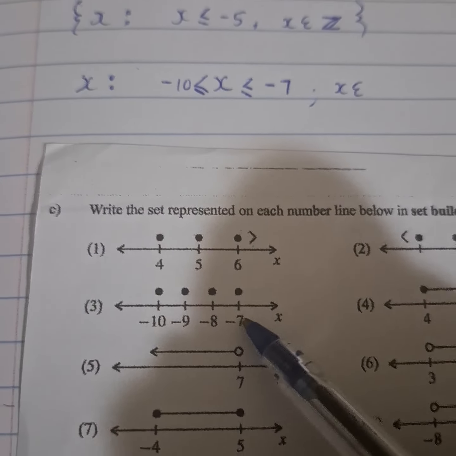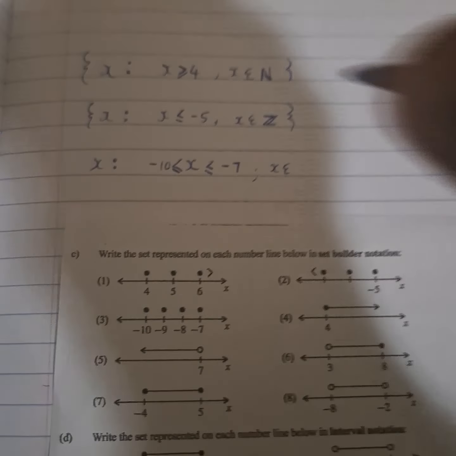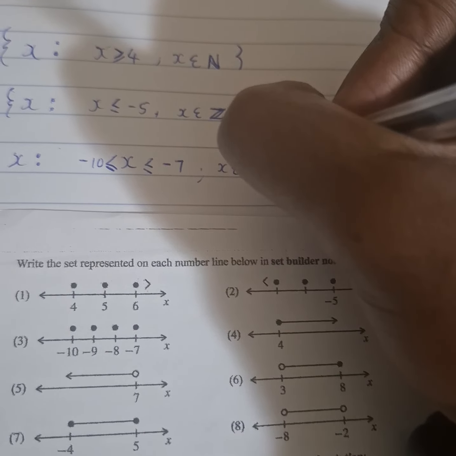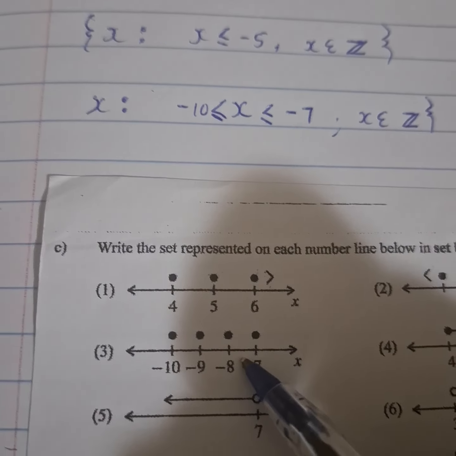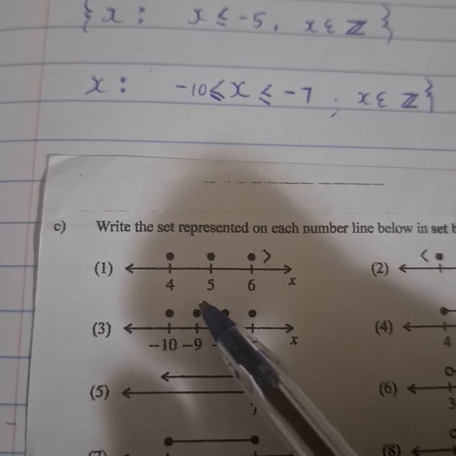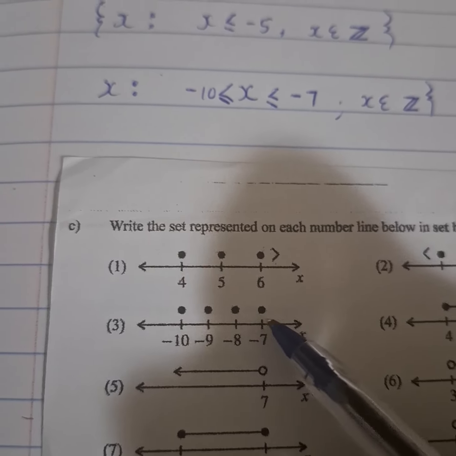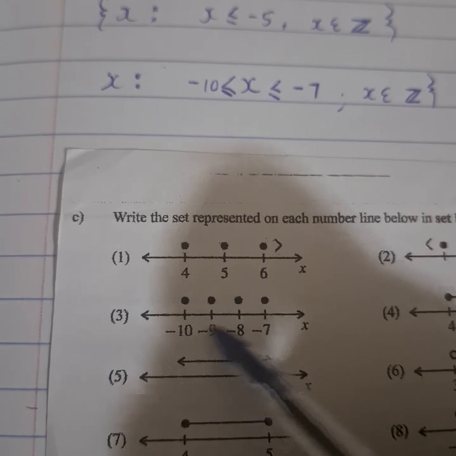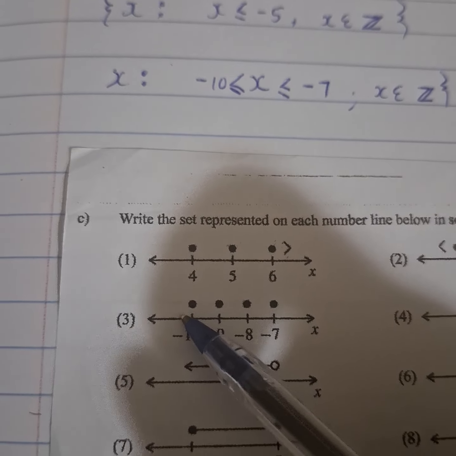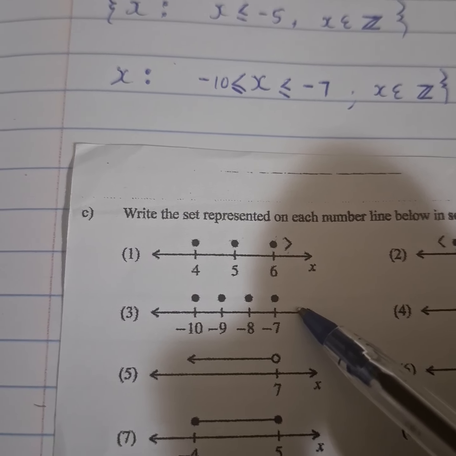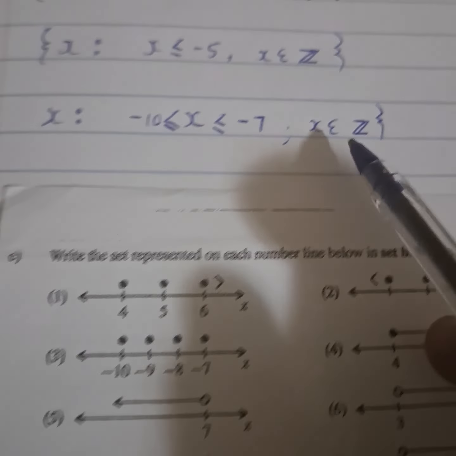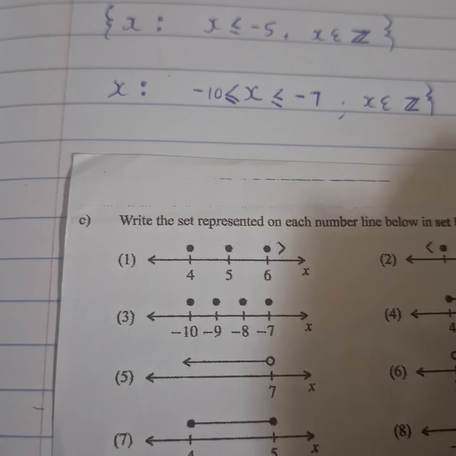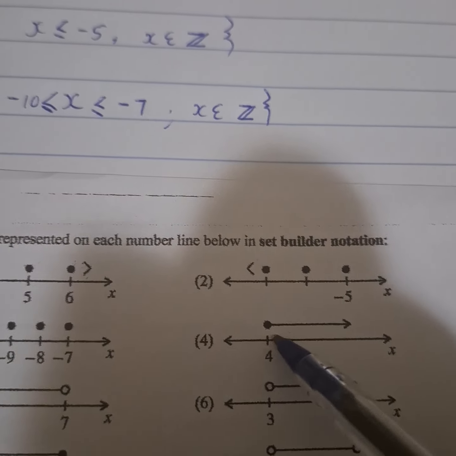But then we are going to say where x is an element. Now we need to check what type of numbers are these? These are integers, because remember, integers are positive and negative whole numbers. They increase and decrease by 1, and these numbers from -7 to -8 to -9 to -10, in the interval of -10 to -7, are all integers that are listed there. Okay, let's move on to number 4.